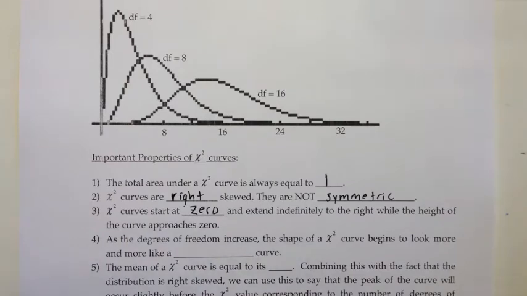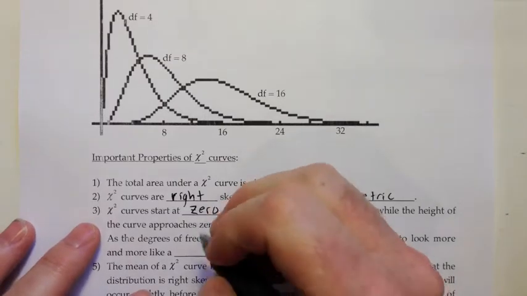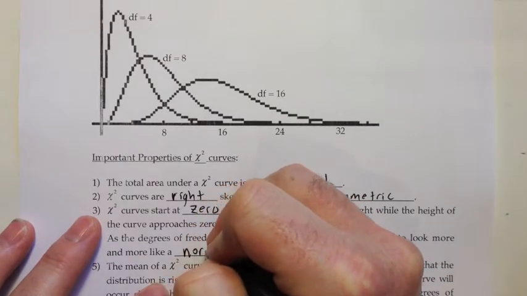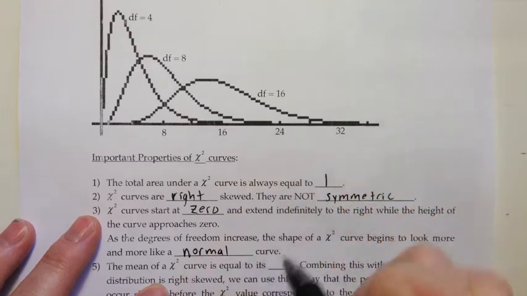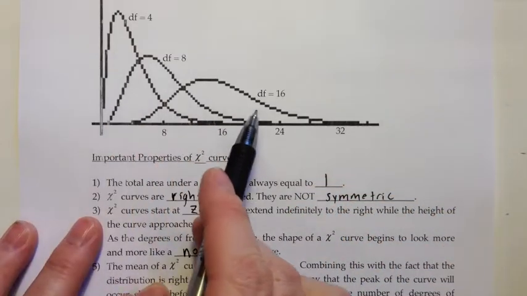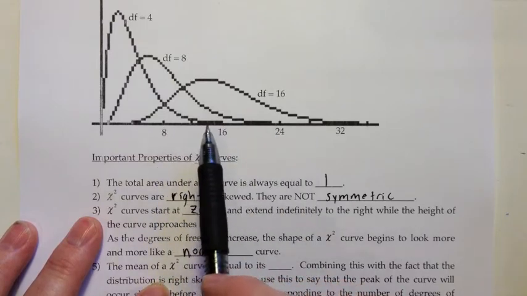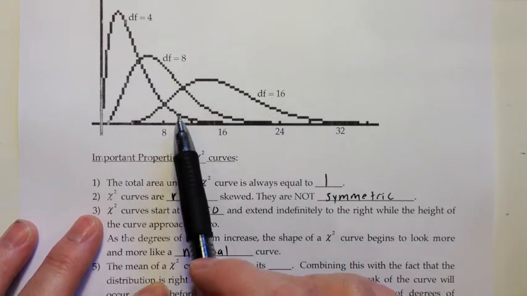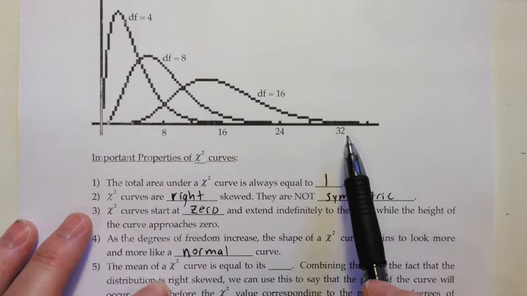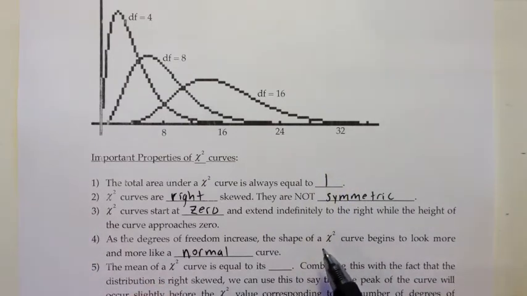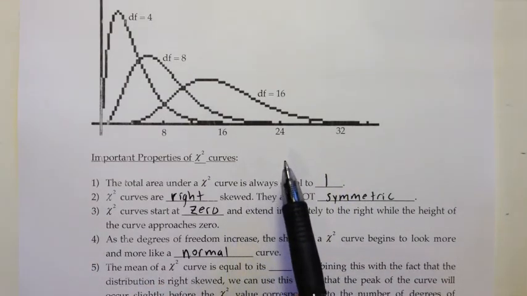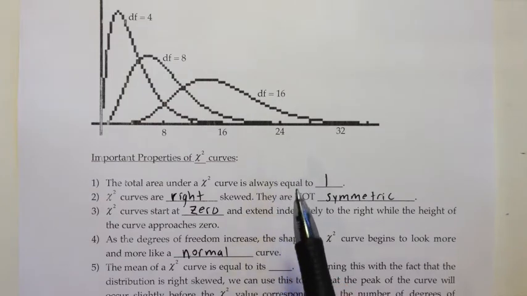And then as the degrees of freedom increase, the shape of a chi-squared curve begins to look more and more like a normal curve. That's true, and you can see that happening a little bit as we go from df equals 4 to df equals 16. It becomes less skewed and starts to look more bell-shaped, but even at a df of 16, it still does look right-skewed and not bell-shaped. And in order for this to really start to look bell-shaped, the df has to get pretty large, larger than we'll probably see on the problems that we're doing.